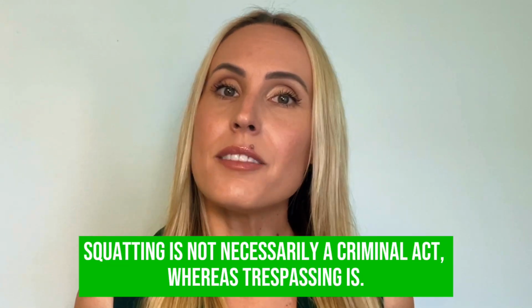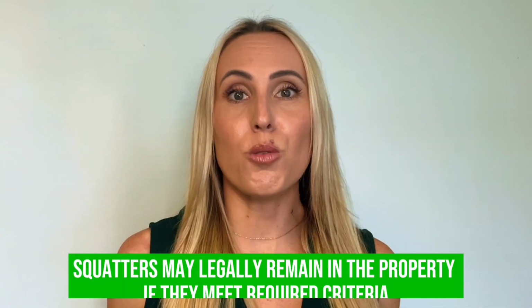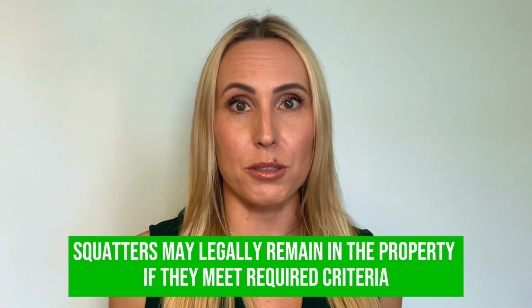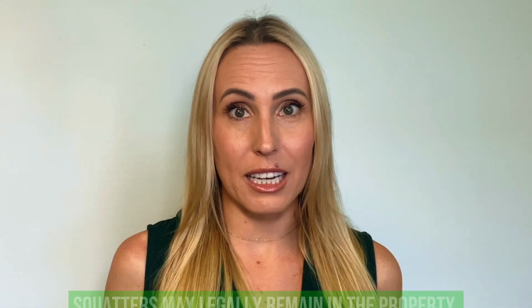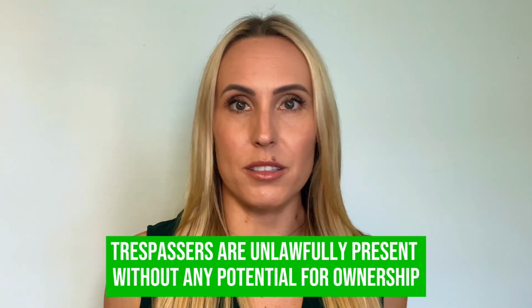What are the differences between squatters' rights and trespassing? Squatting is not necessarily a criminal act, whereas trespassing is. Squatters may legally remain in the property if they meet required criteria. In some cases, squatters can gain possession rights after a long period. Trespassers are unlawfully present without any potential for ownership.